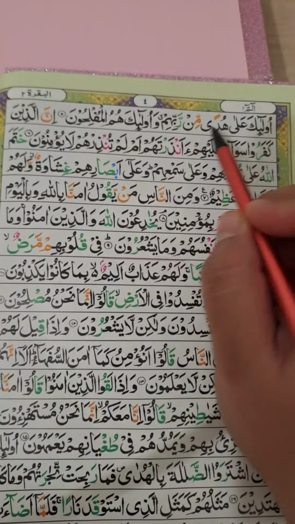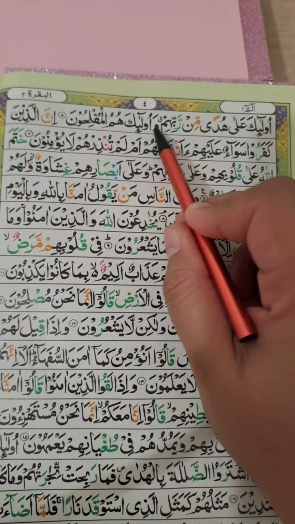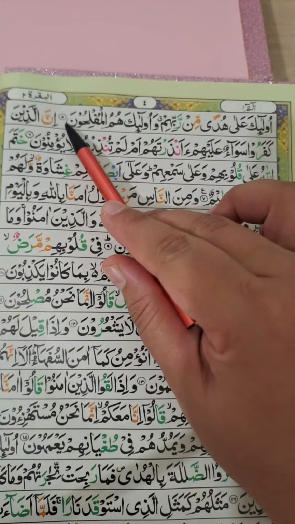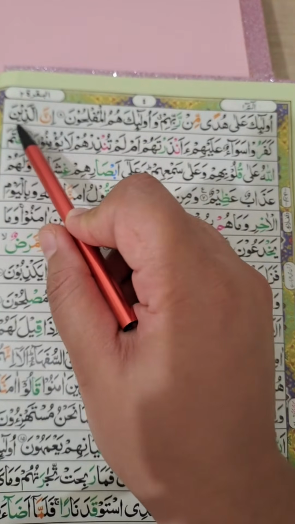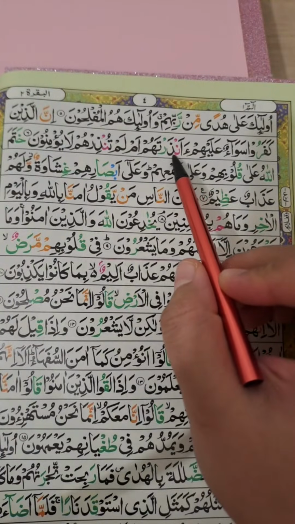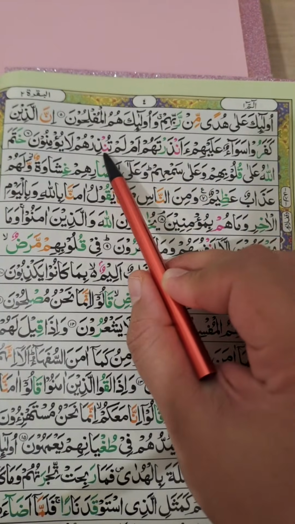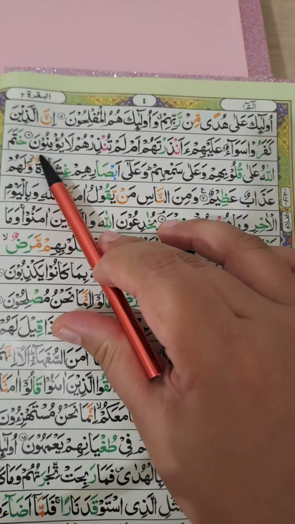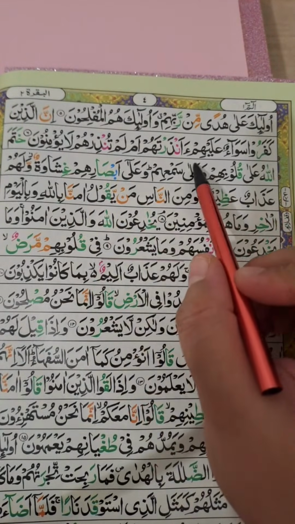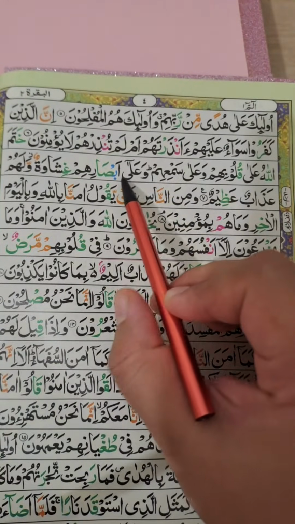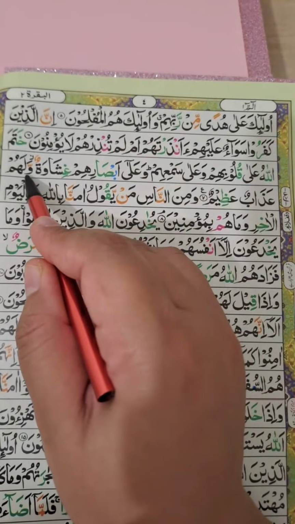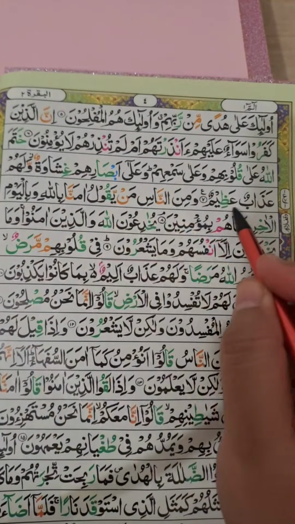أولئك على هدى من ربهم وأولئك هم المفلحون. إن الذين كفروا سواء عليهم أأنذرتهم أم لم تنذرهم لا يؤمنون. ختم الله على قلوبهم وعلى سمعهم وعلى أبصارهم غشاوة ولهم عذاب عظيم.